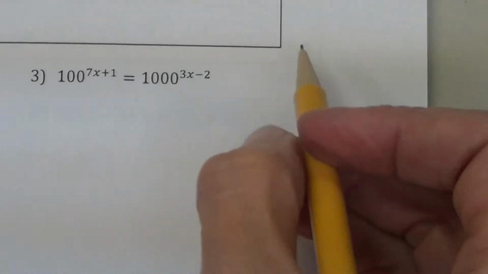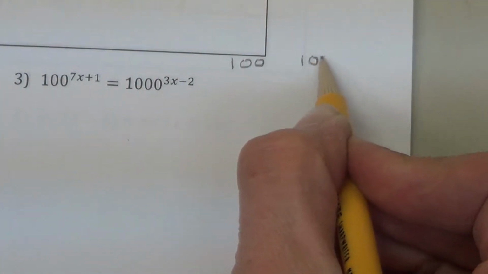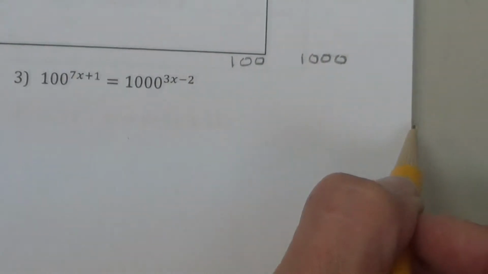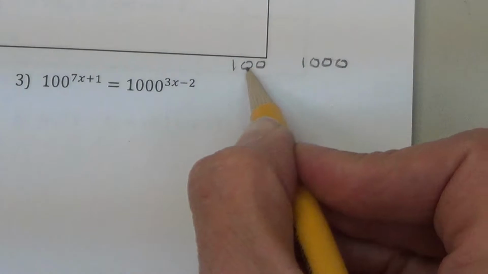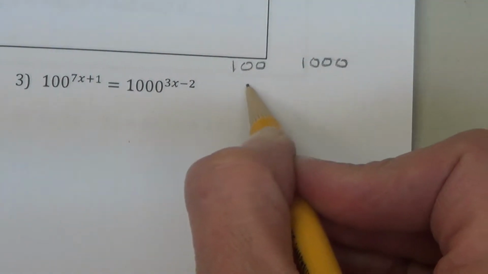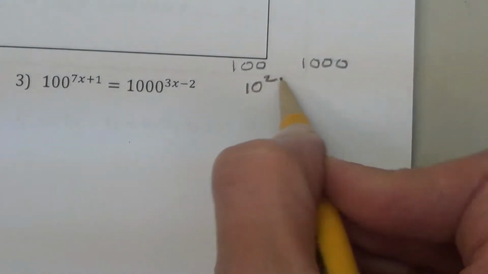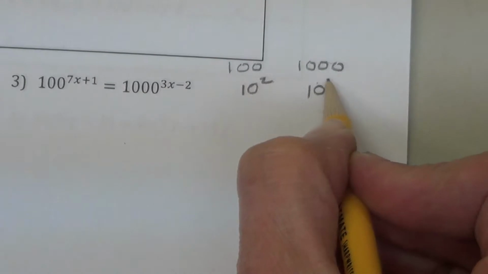Our bases are 100 and 1,000. So we ask ourselves, how could these be written with the same base and different exponents? Well, we know that 100 is 10 squared, and we notice that 1,000 is 10 cubed.